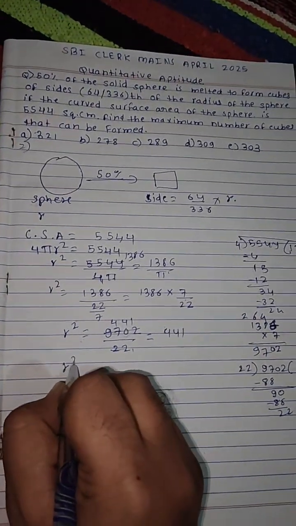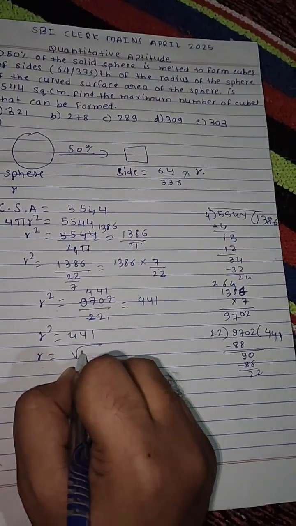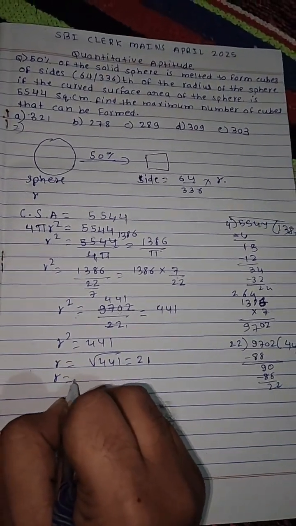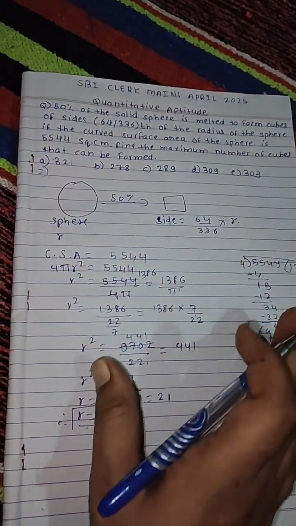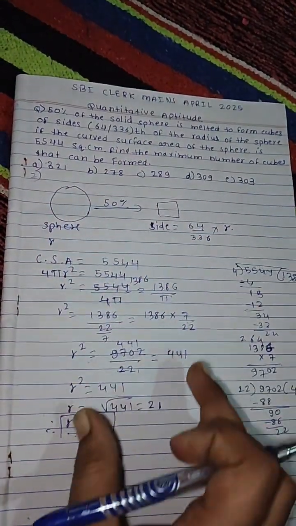So r square is 441. So the value of r will be root of 441, which is 21. So using the curved surface area we have found the value of r, which is 21.